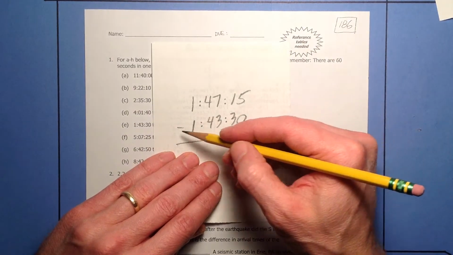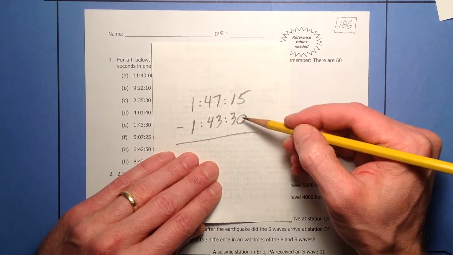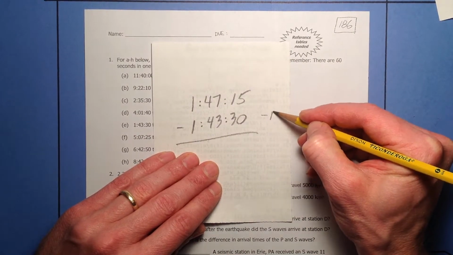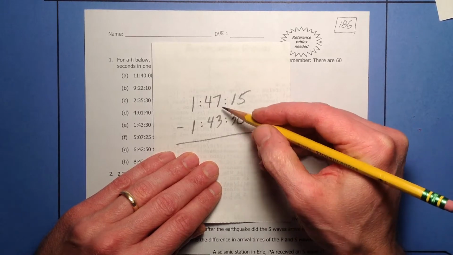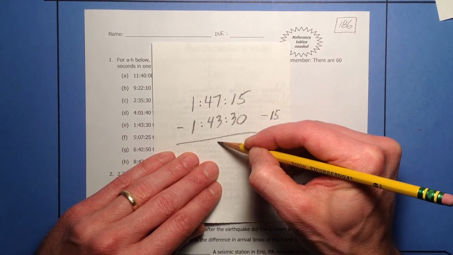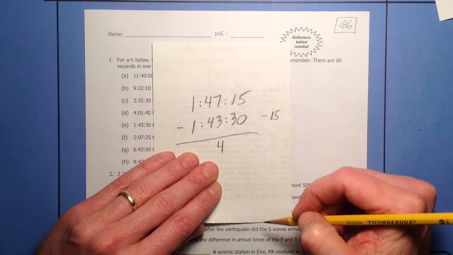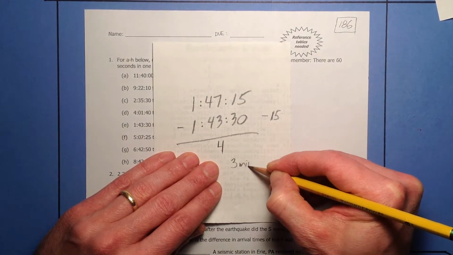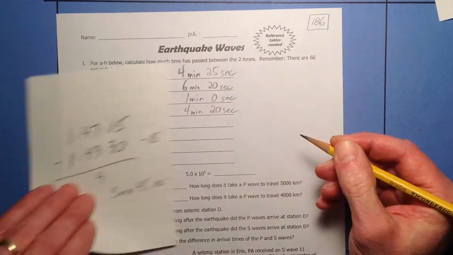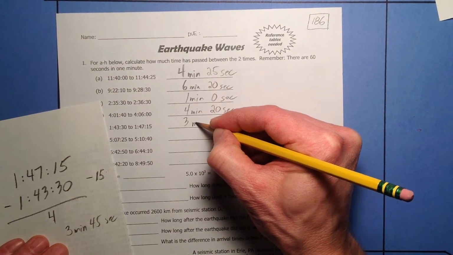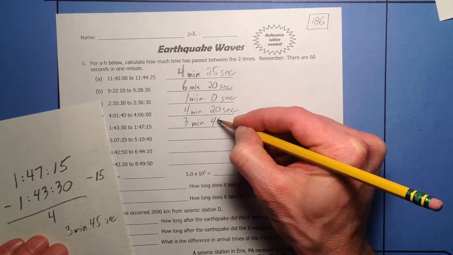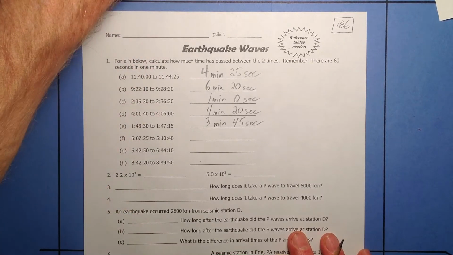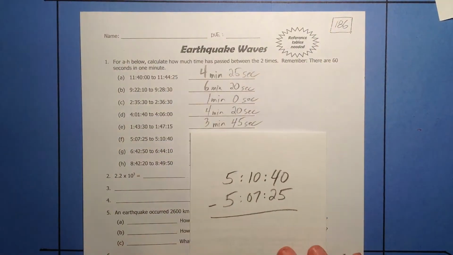So he suggests that, well, you can see you need to borrow here. What's the difference here? What's 30 minus 15 basically? Negative 15 seconds, and then this is 7 minus 3 is 4. So you have 4 minutes, take away 15 seconds, 3 minutes, 45 seconds. I do love his method, and students seem to like it better as well, so great.